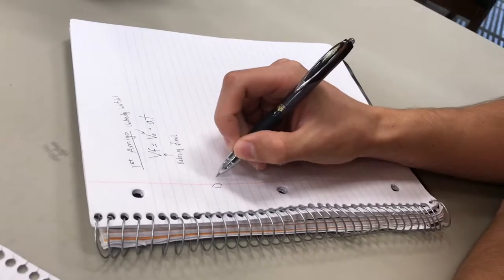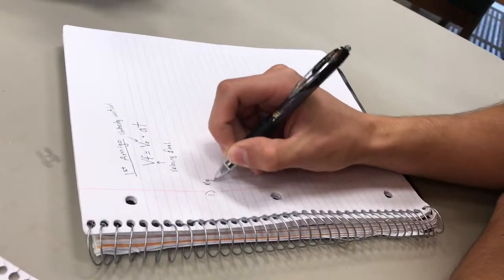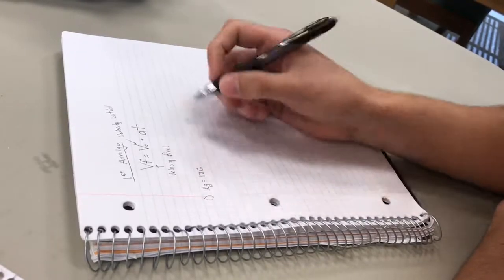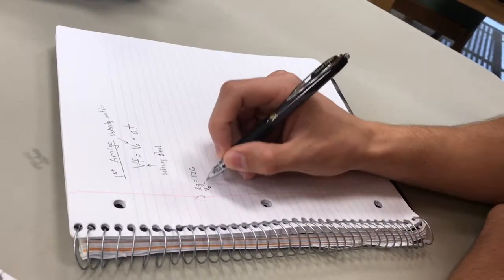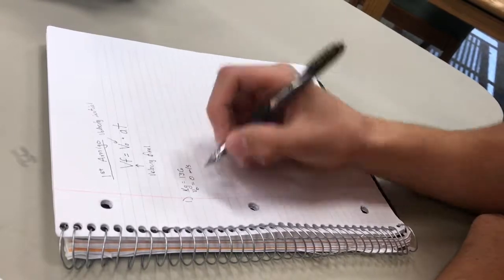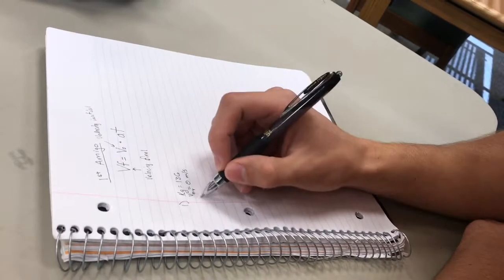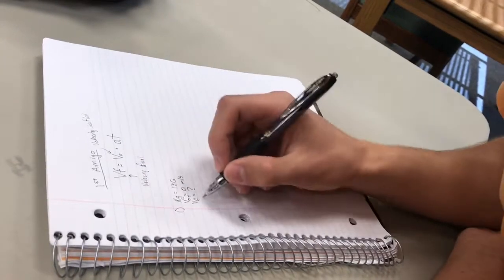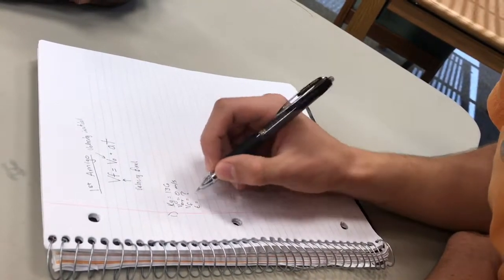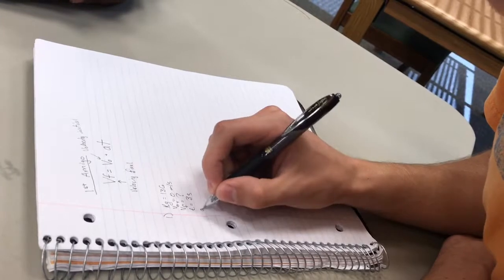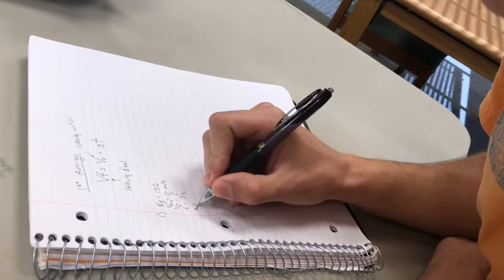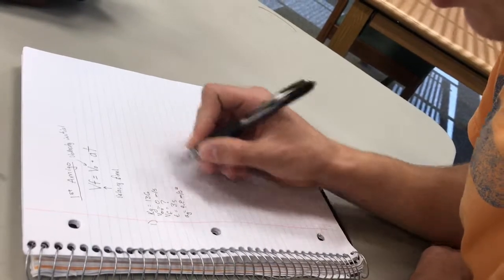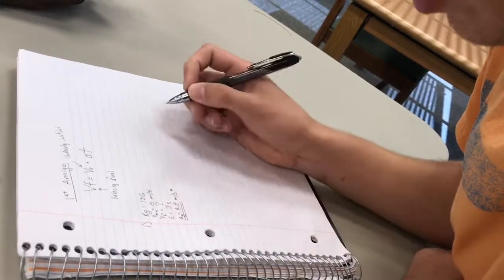So, Felipe weighs 136 kilograms. His velocity initial is 0 meters per second, and this is all in the y direction. We're trying to find his final velocity. That's what we don't know. The time of his free fall is 3 seconds, and acceleration due to gravity is 9.8 meters per second squared. This is always the same number.